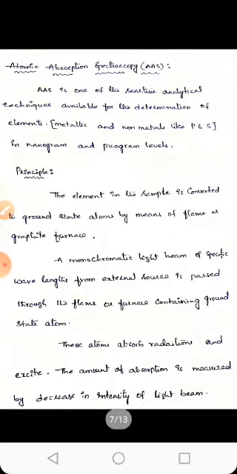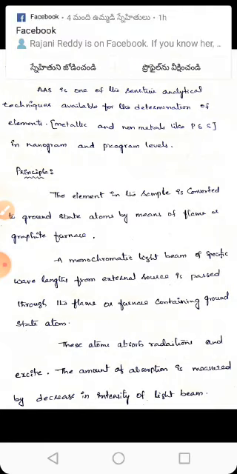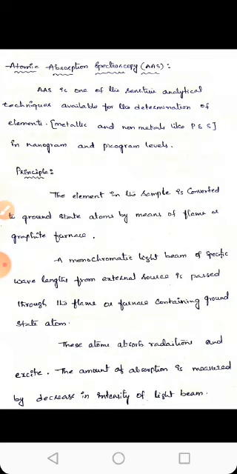And the next topic is atomic absorption spectroscopy. Atomic absorption spectroscopy is one of the sensitive analytical techniques available for the determination of elements present in a given sample at nanogram and picogram levels. That means it is a sensitive technique for the determination of elements, that is most metallic elements and some non-metals like phosphorus and sulfur, at nanogram and picogram levels.